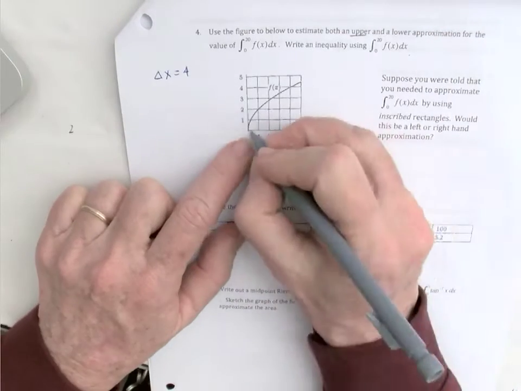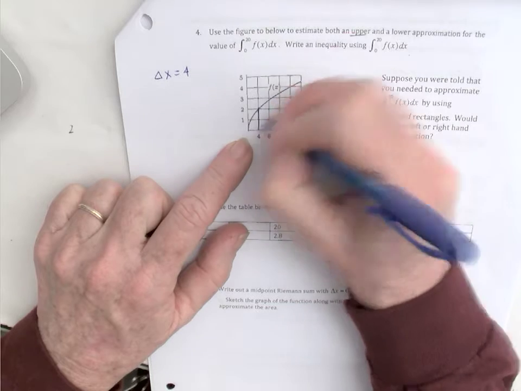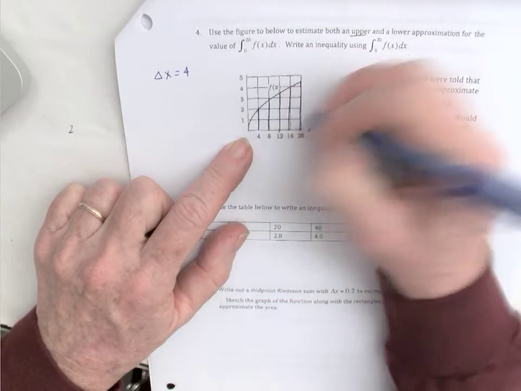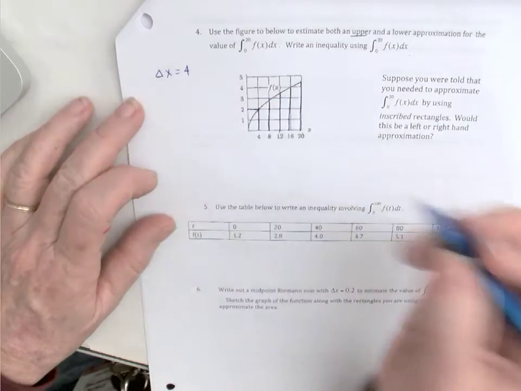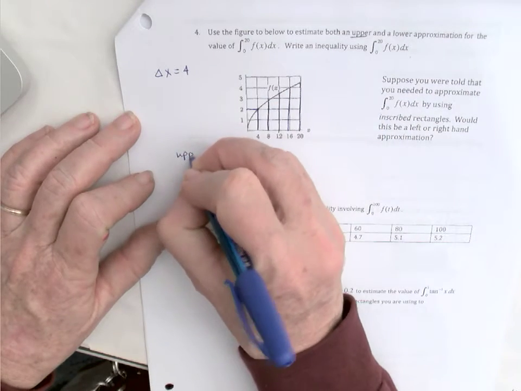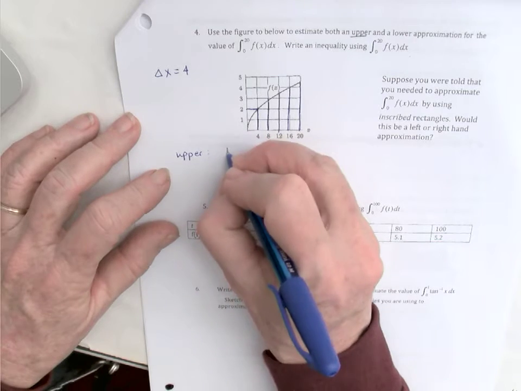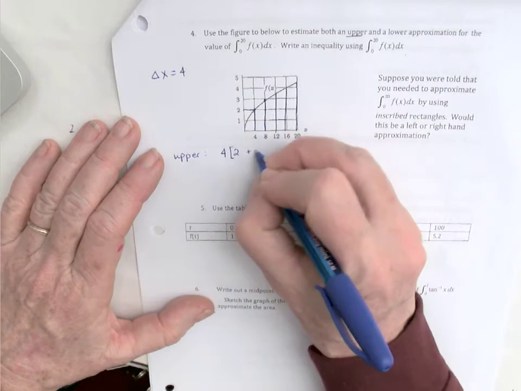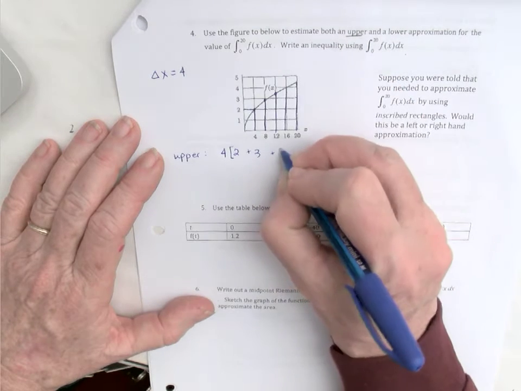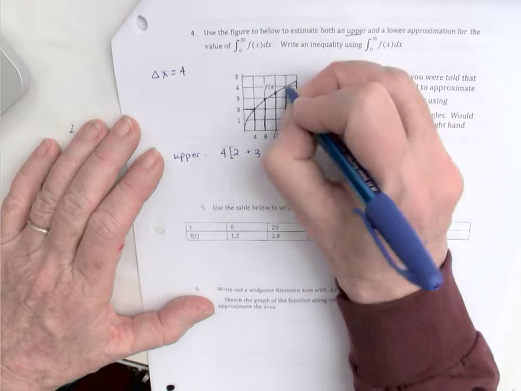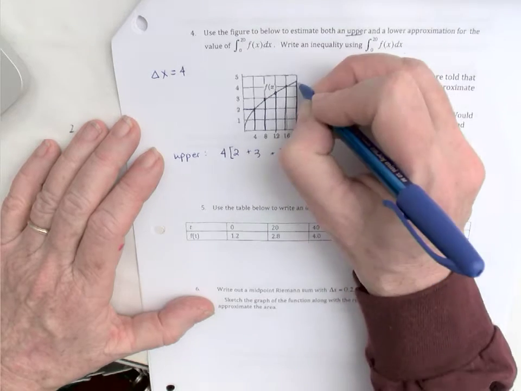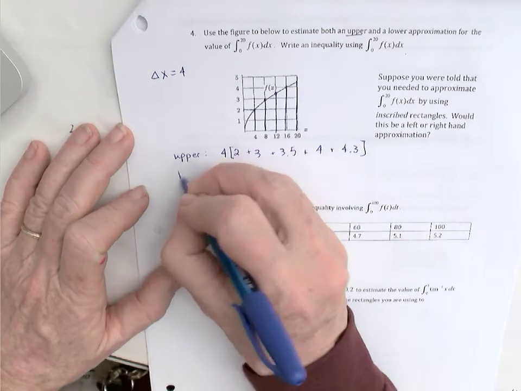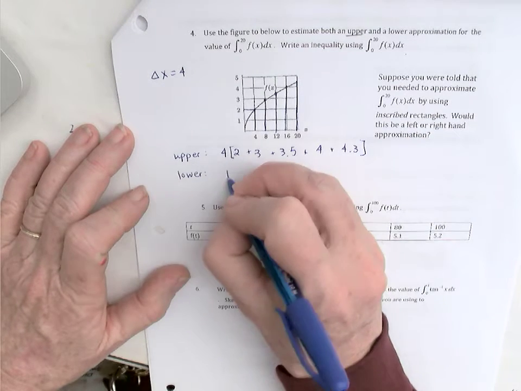For an upper approximation, for each subinterval that I'm going to have here, I'm going to use the right-hand side because it's higher. So for my upper approximation, I'll have delta x, which is 4, times, let's see, I'm going to have 2, I'm going to call that 3, I'm going to call that 3.5, I'm going to call this 4, and then I'm going to have, I don't know, maybe 4.3.